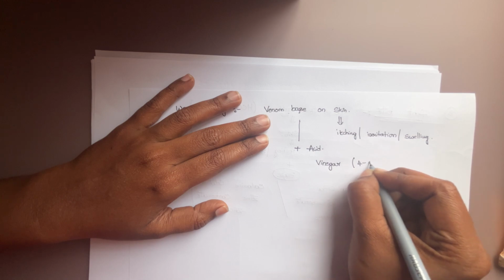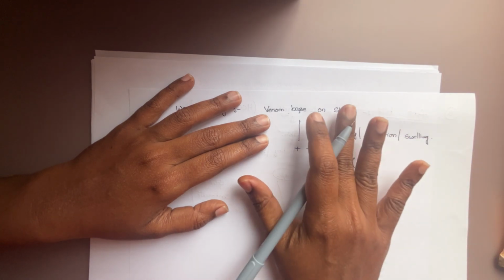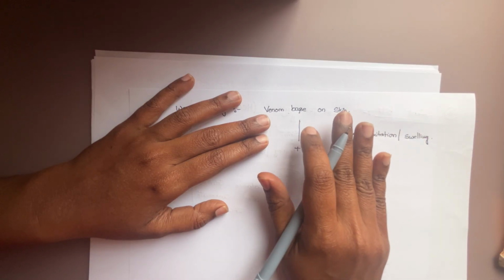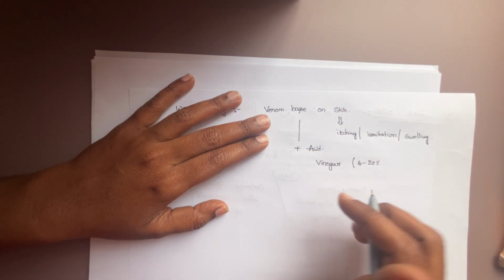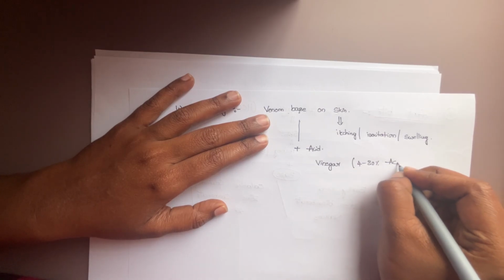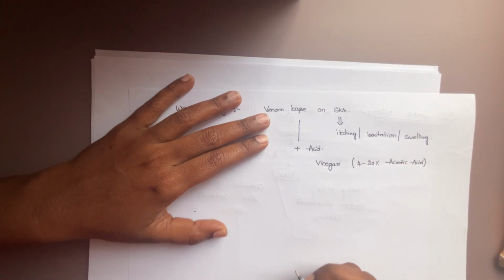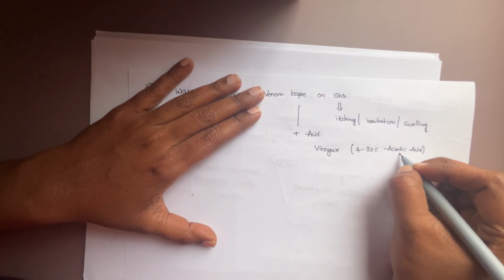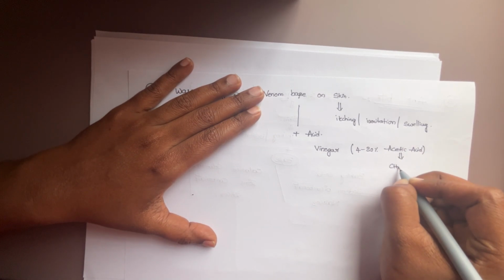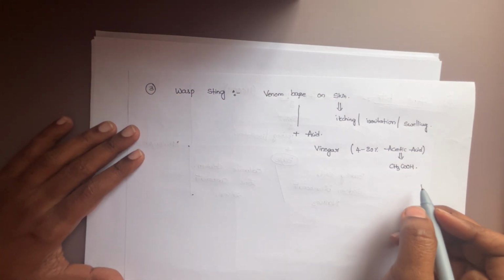Vinegar is nothing but 4 to 20 percentage. Usually we take 5% vinegar, 10% vinegar also. That's why a range of 5 to 20 percentage of acetic acid is called vinegar. So what is the acetic acid formula? CH3COOH. This is the formula of acetic acid.